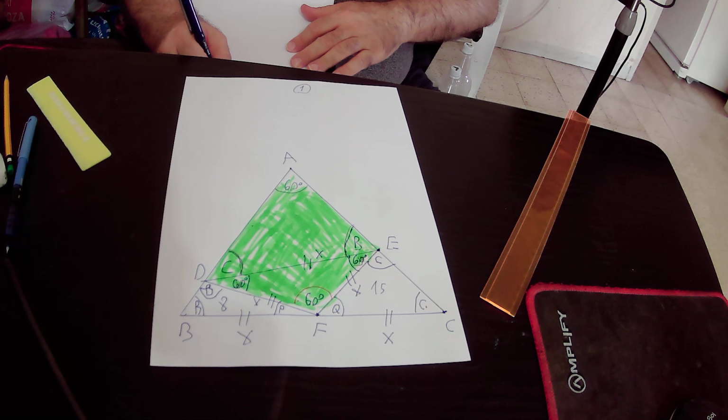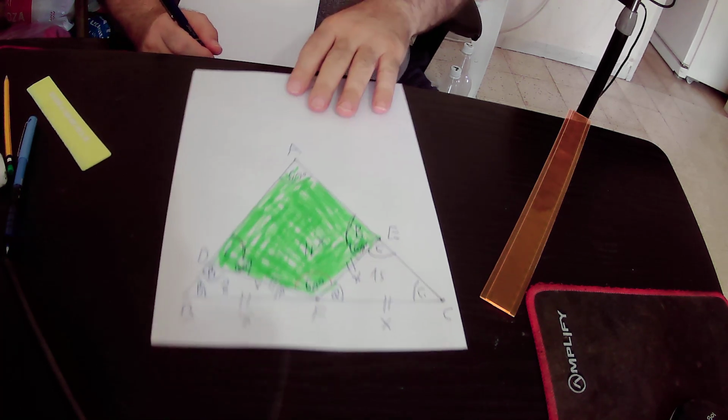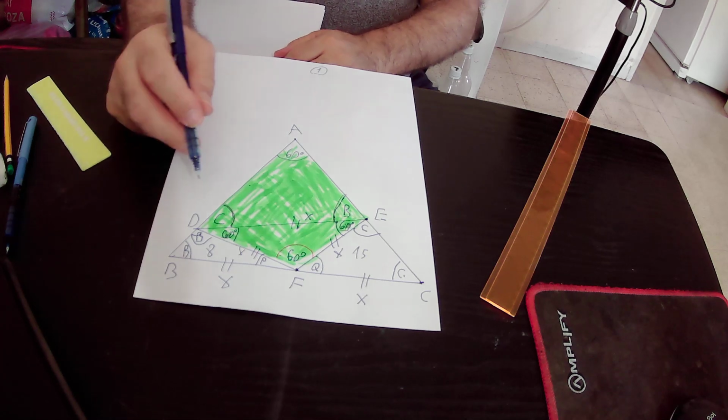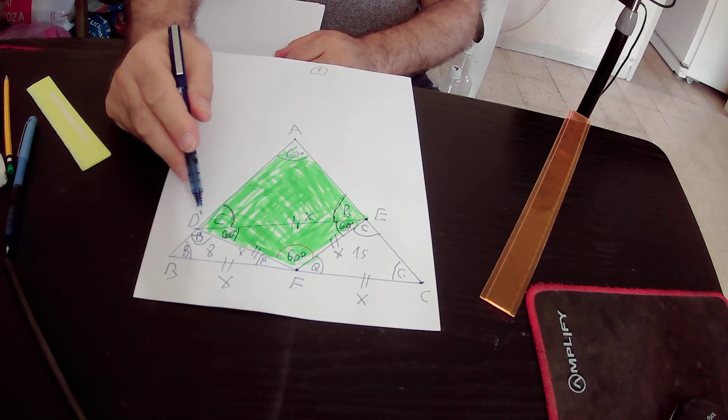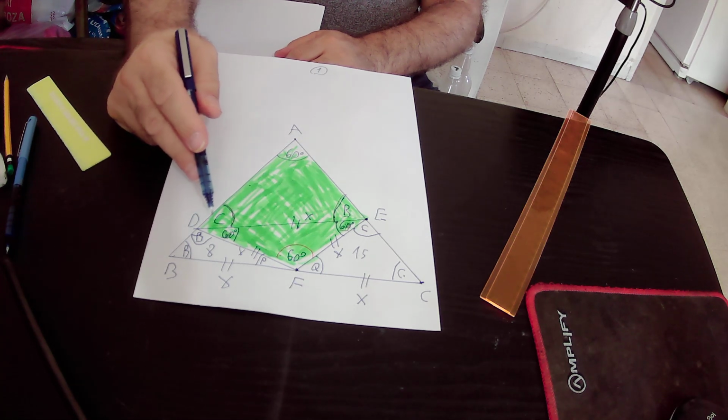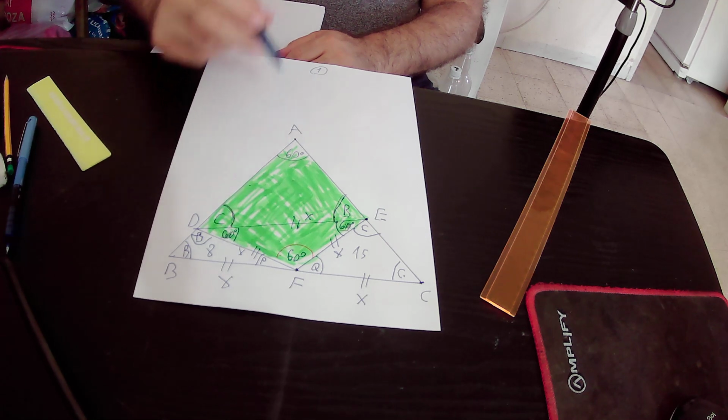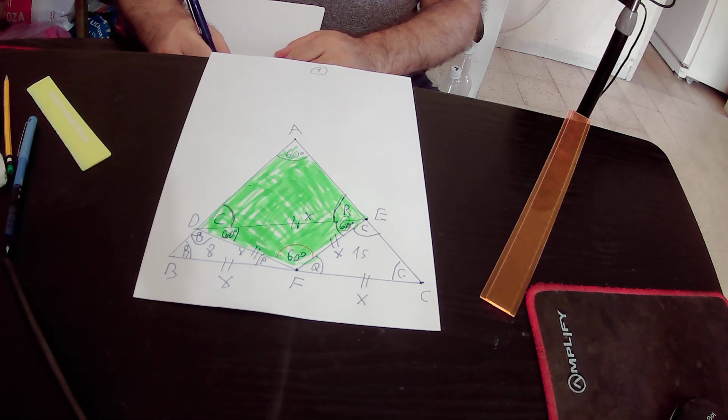And in the next step we will find again the area of this triangle. The area of triangle DBF equals x times x times sine p over 2. So it is x squared times sine p over 2.